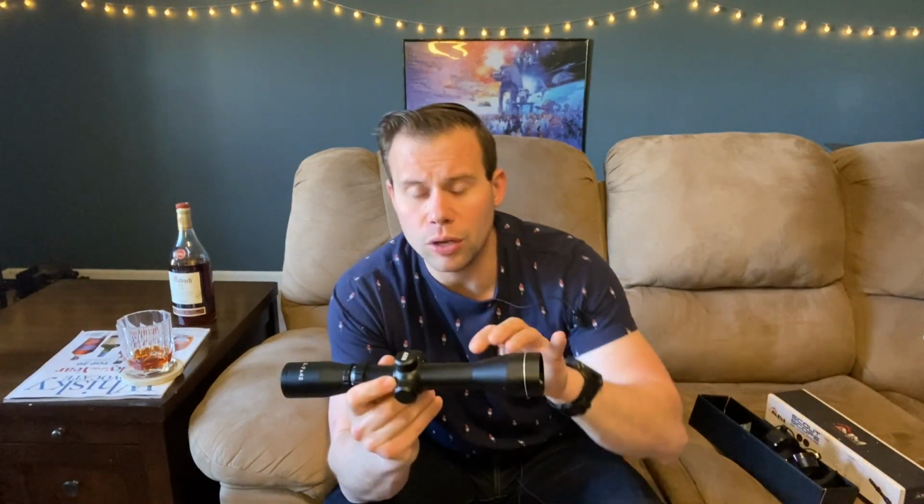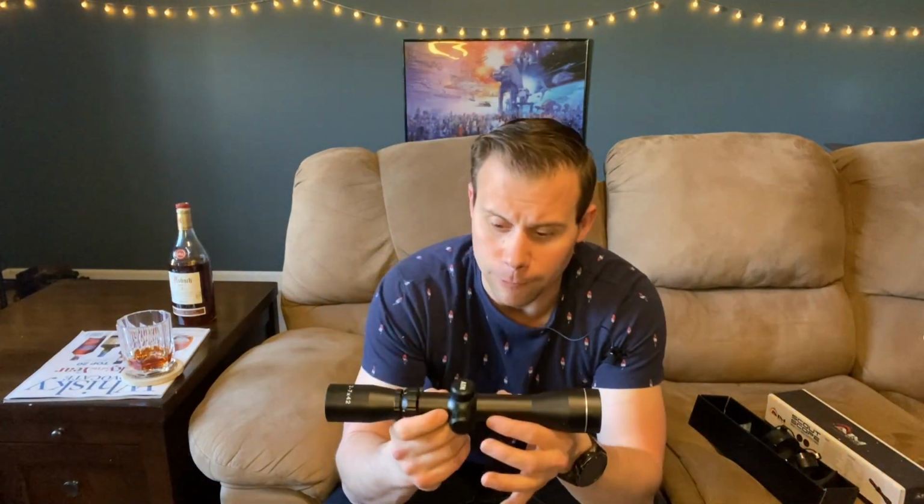All right, coming back to our main tube. Our main tube comes in a couple different diameters, 1 inch, 30 millimeters, stuff like that. Now, this is going to impact a couple of things here. This is where a lot of your internal focal lenses are, and you also have your erector housing in here.